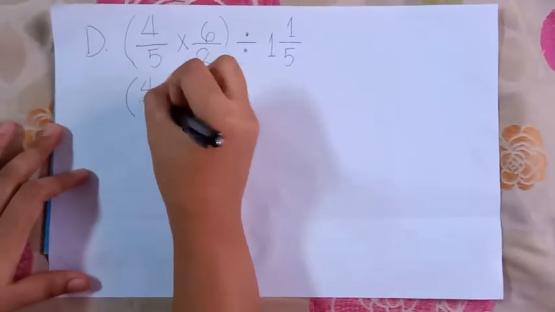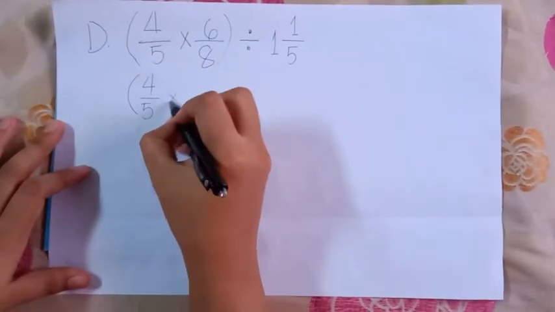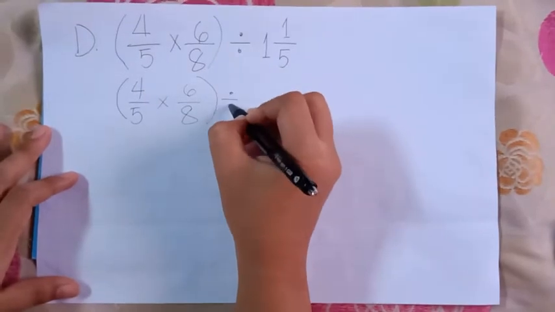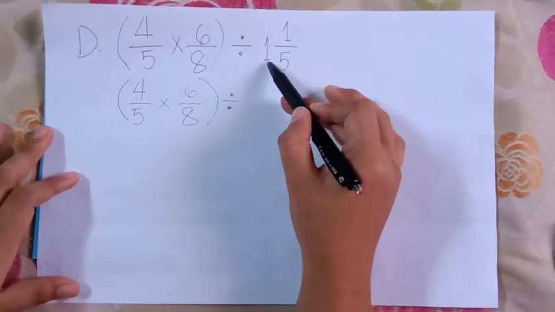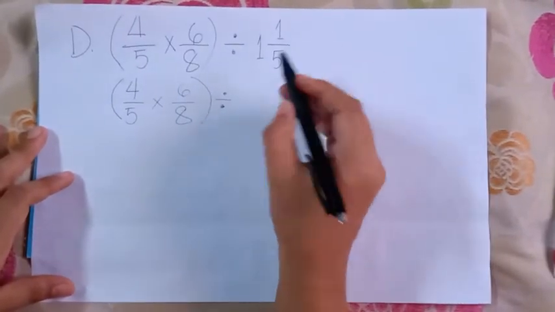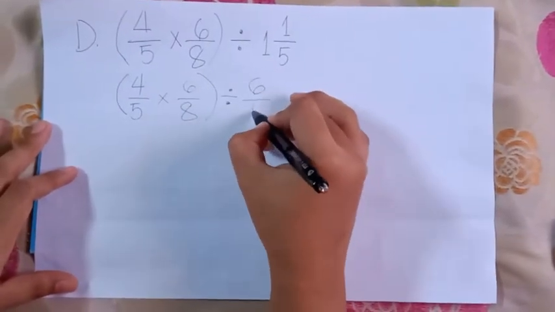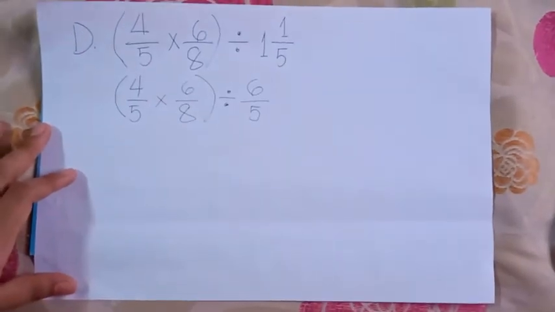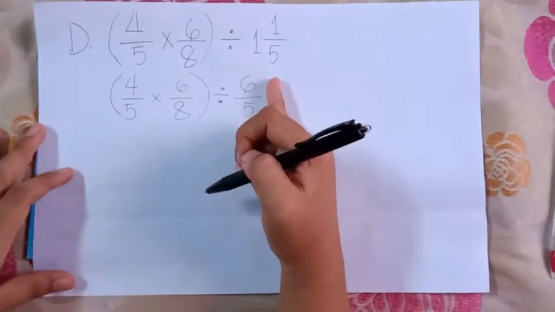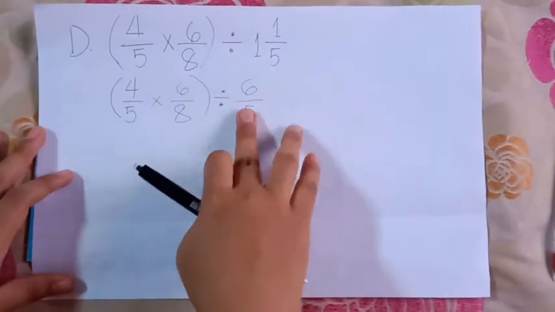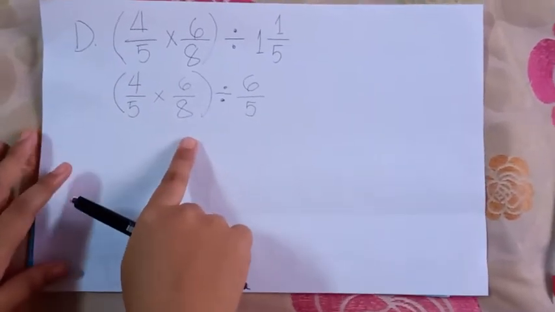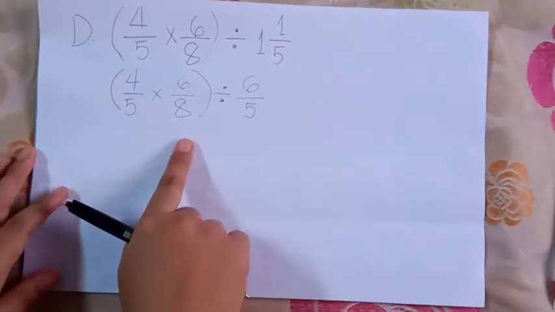We have 4/5 times 6/8 divided by 5 times 1, that is 5, plus 1, it's 6. And copy your denominator, 5. Now that we are done converting our mixed number into an improper fraction, we can now do the parentheses, because of the PEMDAS rule.